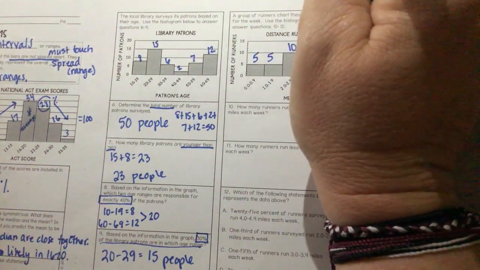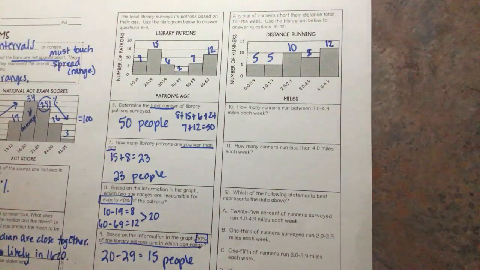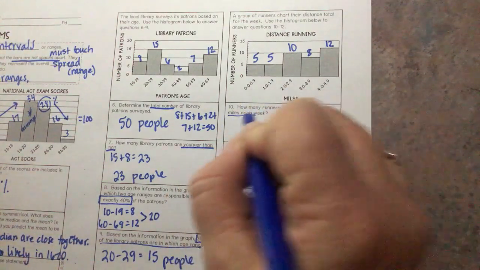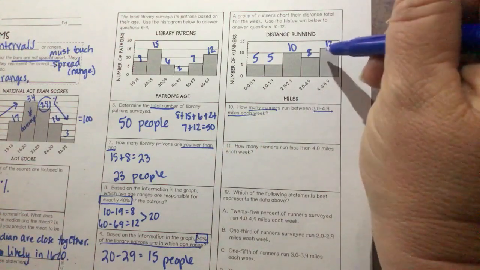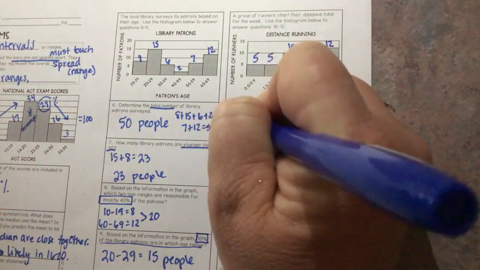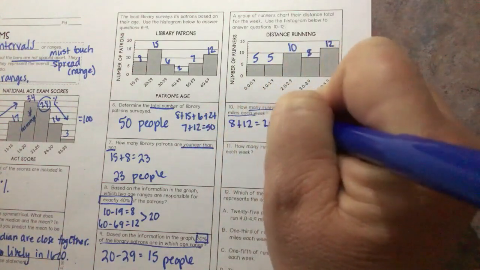It says a group of runners chart their distance total for the week. Use the histogram below to answer questions 10 through 12. All right, so I'm going to go ahead, do 5, 5, 10, 8, 12. All right, it says how many runners run between 3.0 and 4.9 miles per week, okay? So 3.0, so we have 8 plus 12, which equals 20 runners.